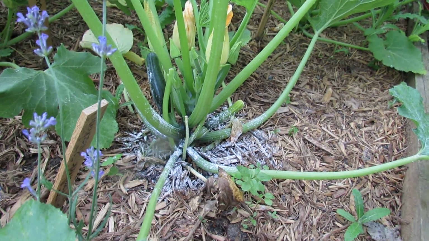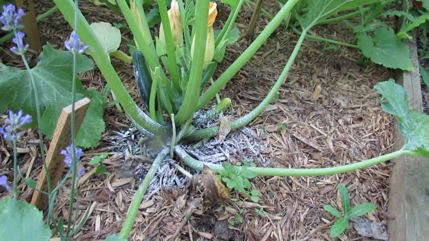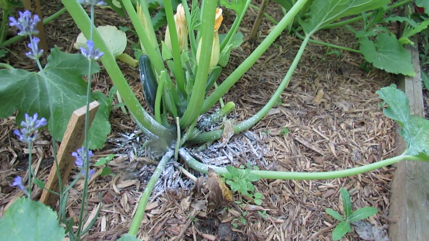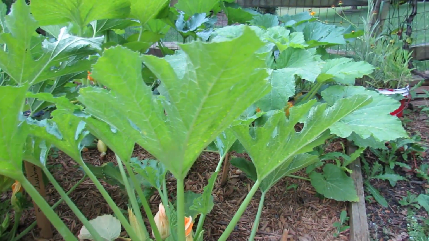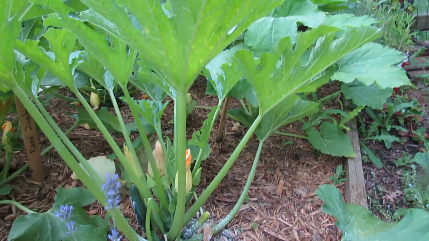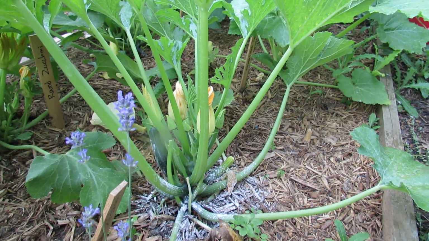But I find that using the dust is the most effective way to really kill off vine borers and squash bugs. You can try other means if you want, certainly. You can spend a lot of time looking under the leaves and trying to get all the eggs. But if you're pulling eggs off, that means you have squash bugs running around in your garden, so they're going to keep laying eggs.